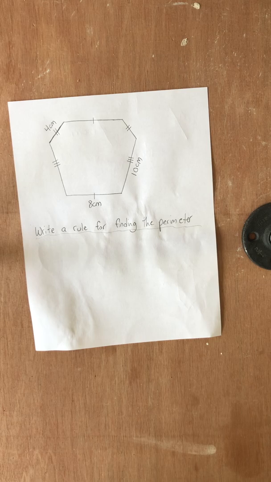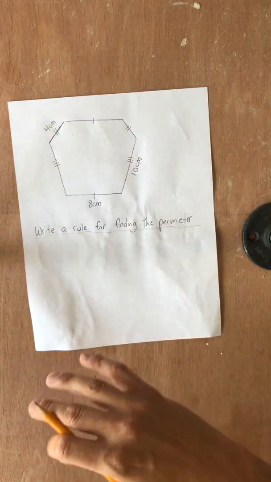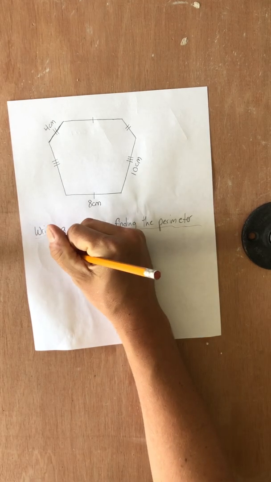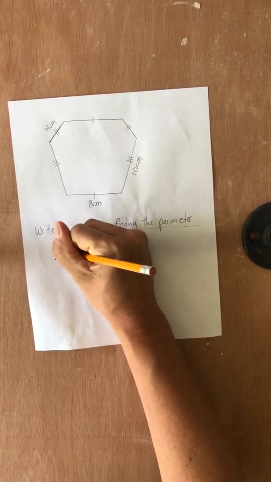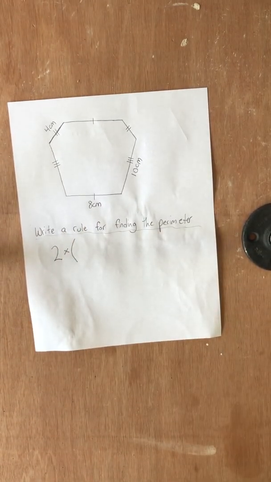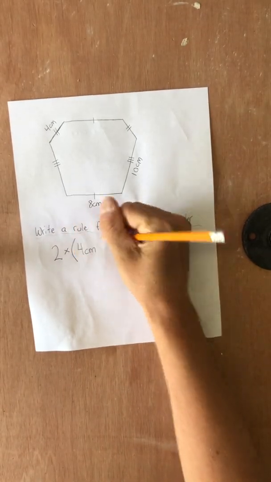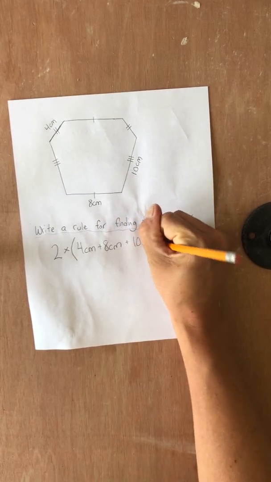What it's asking you for here is, how could we write out a formula for finding these side lengths? And what you want to notice is that since there's 2 of each, all you're doing is finding these 3 side lengths, and then since there's 2 of each of those side lengths, you're just multiplying that by 2. So to find a rule, you're doing 2 times, and then put this in brackets so that we use our BEDMAS: 4 centimeters plus 8 centimeters plus 10 centimeters.